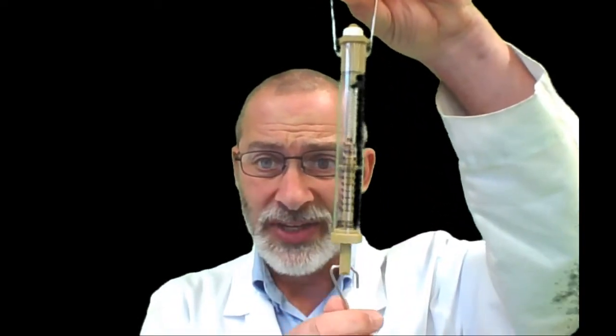Well, we measure force by using a scale, whether it's a spring scale like this or a bathroom scale. They measure weight. And remember, weight is a measure of force of attraction between an object and Earth's gravity.